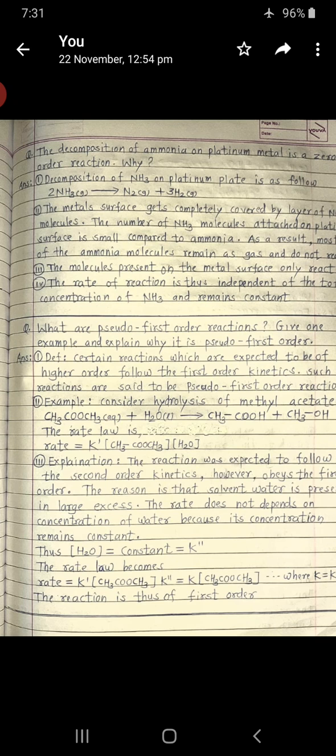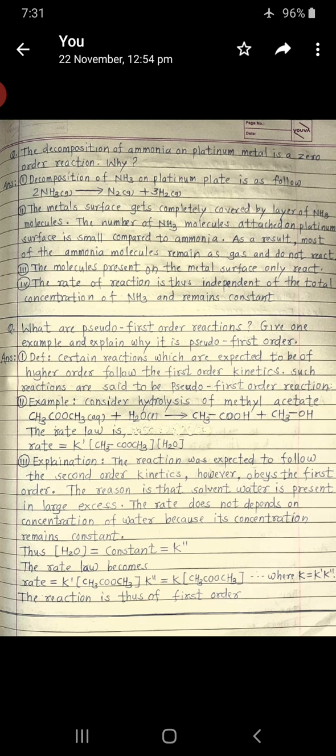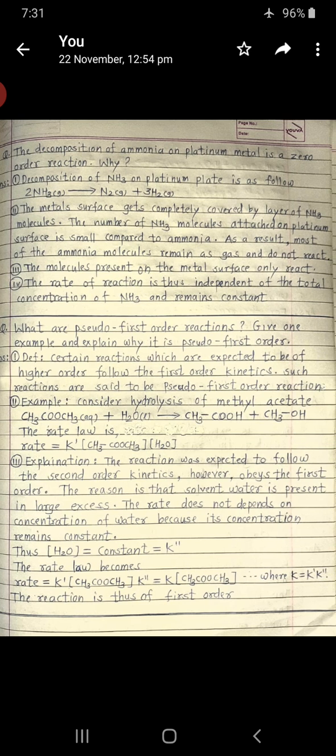Platinum is a metal surface, and in this reaction the metal surface of platinum gets completely covered by a layer of ammonia molecules. The number of NH3 molecules attained on the platinum surface is small.